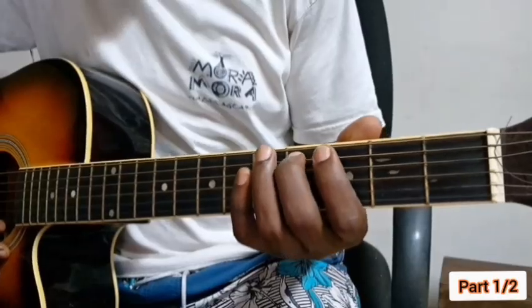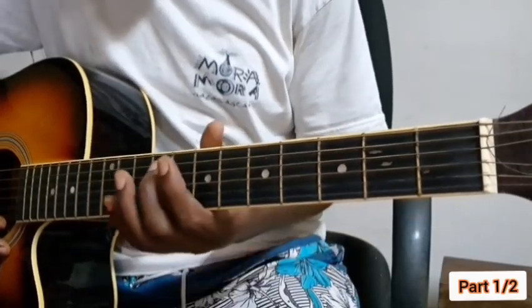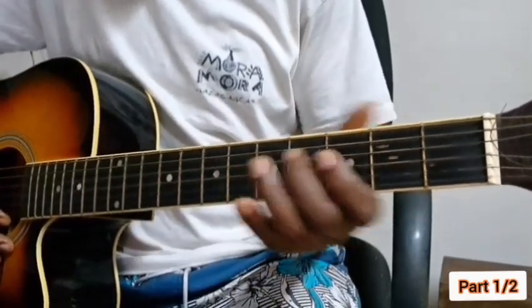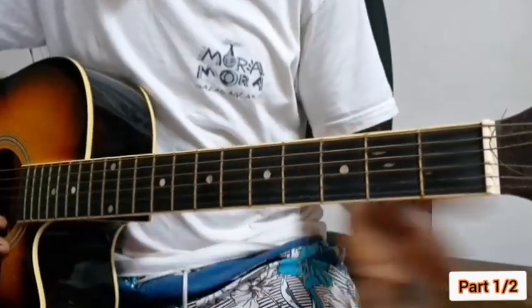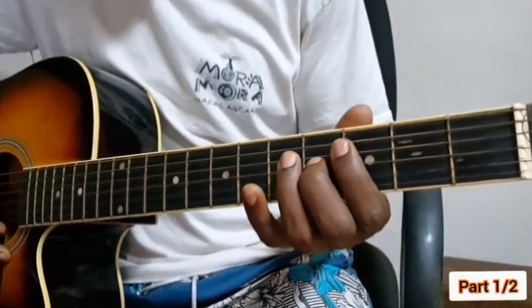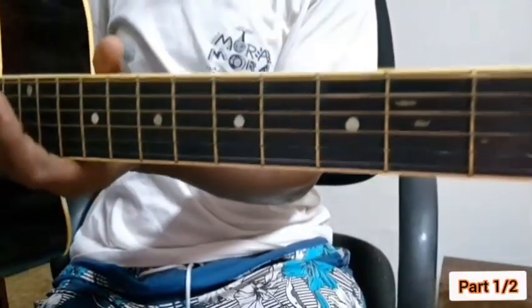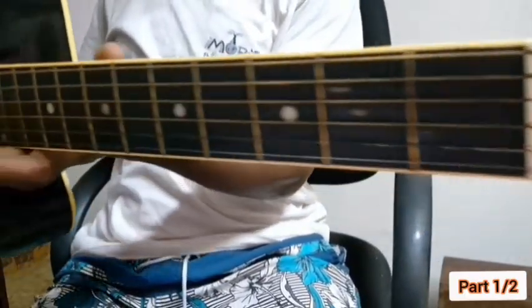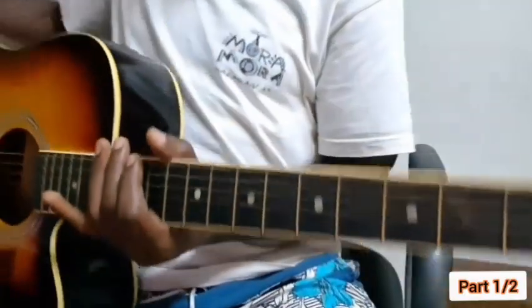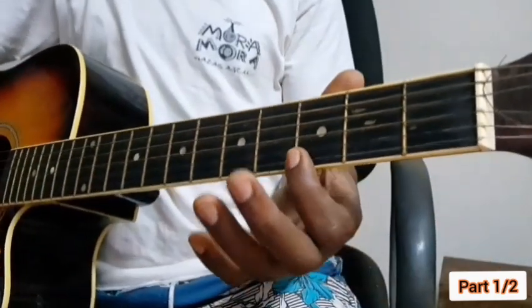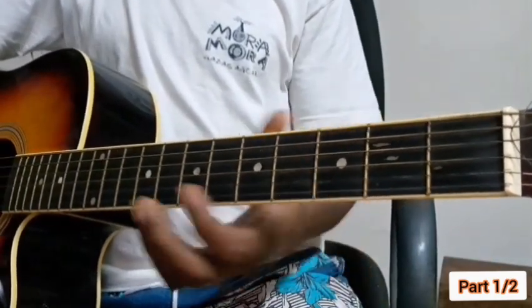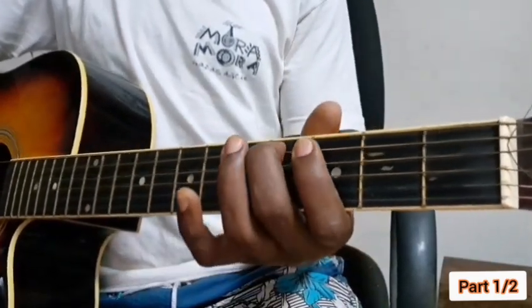So these are single units of music. If I give you the guitar and ask you, please play a note for me, you take it and play a note. This is a note.